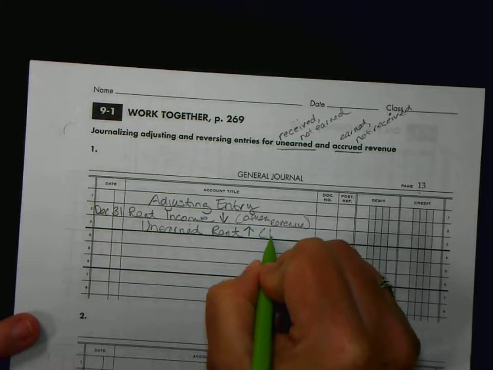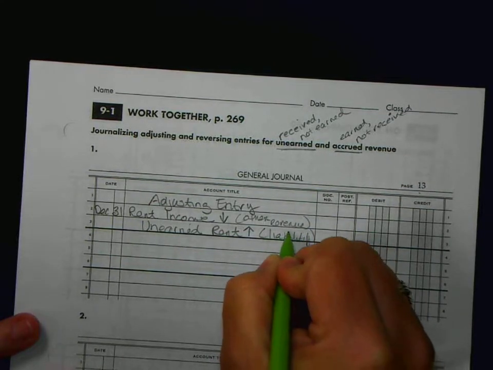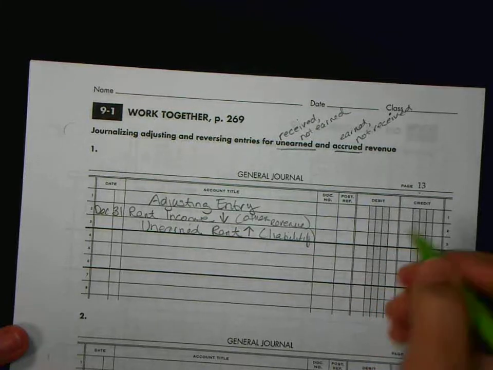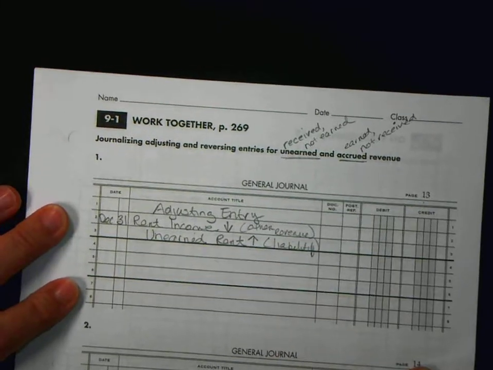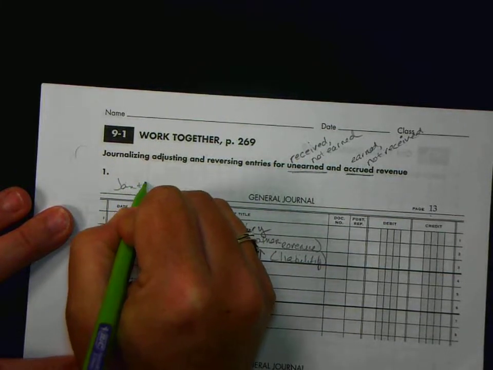All right, and $1,400 a month is the rent. So January and February, that's $2,800. Okay, that's where this $2,800 is coming from.